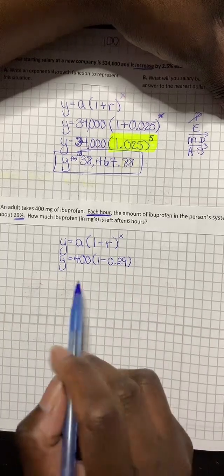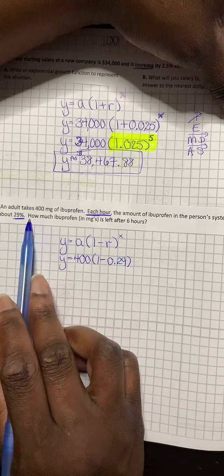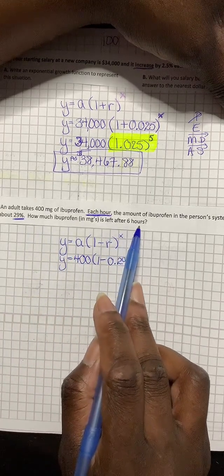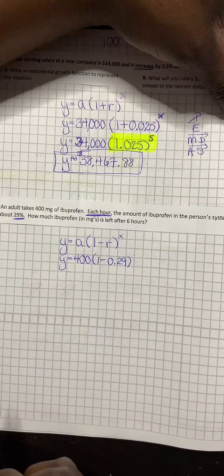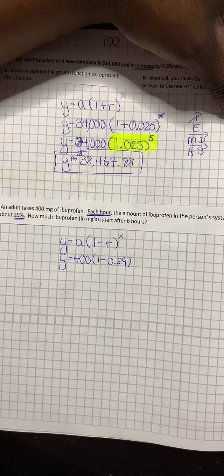But we're not just setting up the equation and putting the x up there, because it says how much ibuprofen is left after 6 hours. So where's the 6 going? Good.